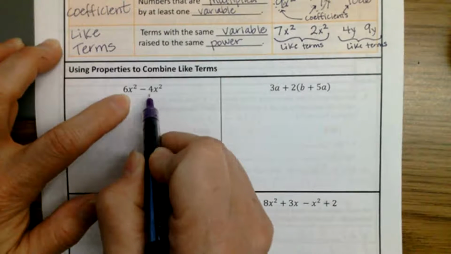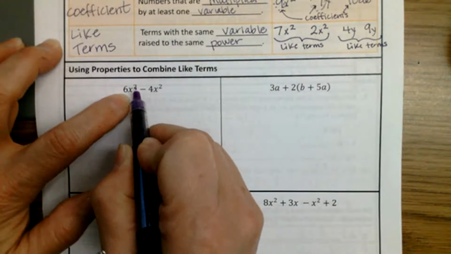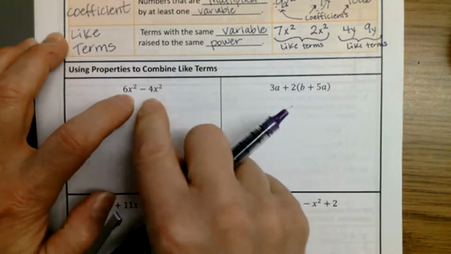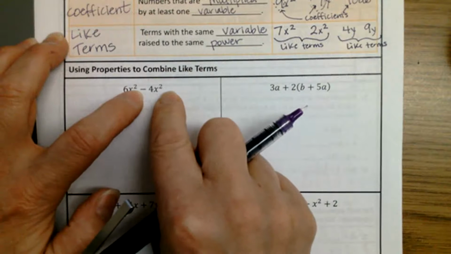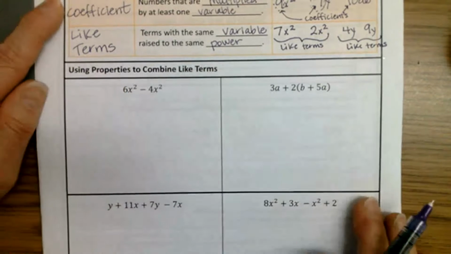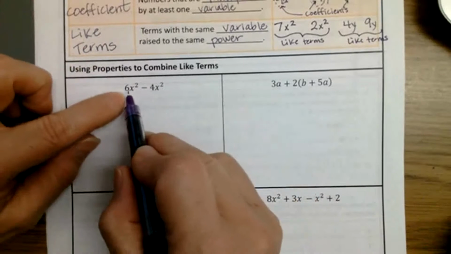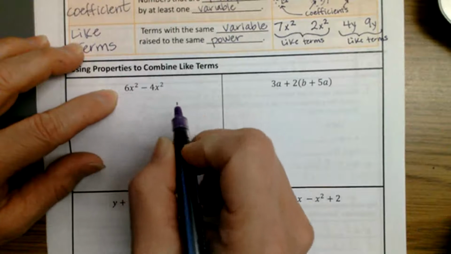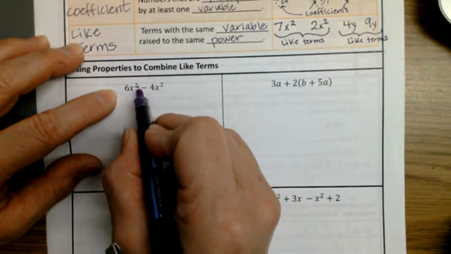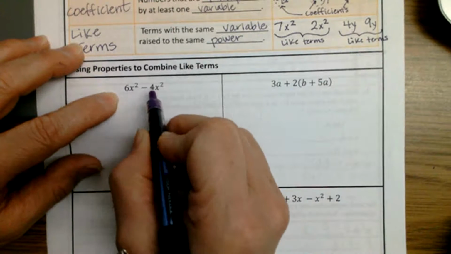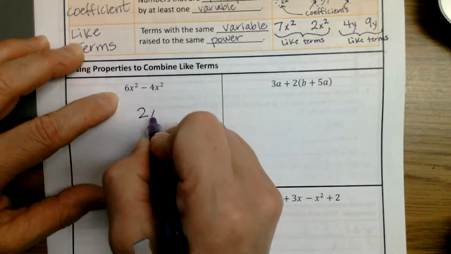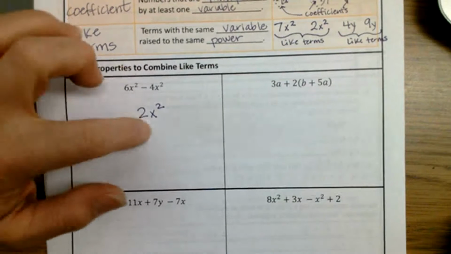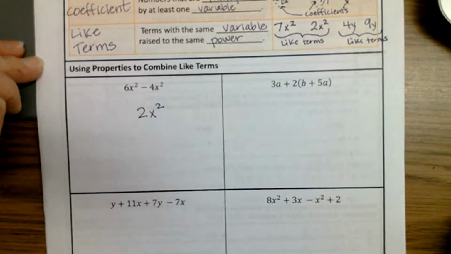These are like terms. This term has an x squared. This term has an x squared. So those are like terms, same variable x to the same power 2. So that means I can combine them, which means I can do 6 minus 4. So if I combine those, an equivalent expression for 6x squared minus 4x squared is 2x squared. Okay, equivalent expressions, those are worth the same value.